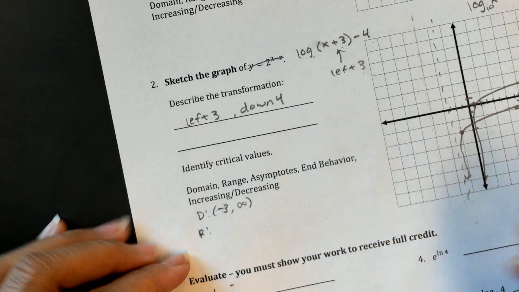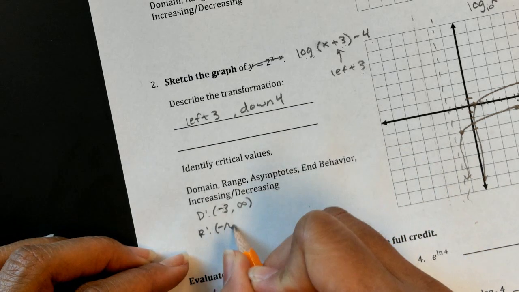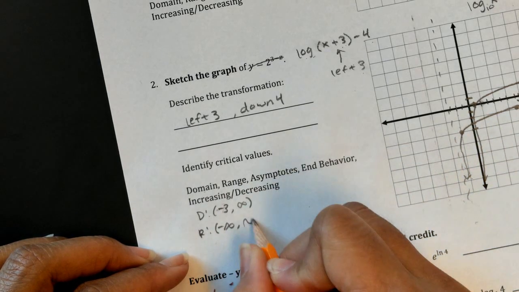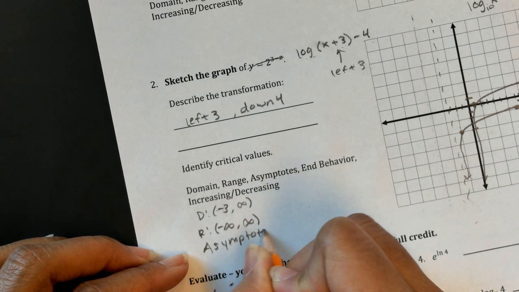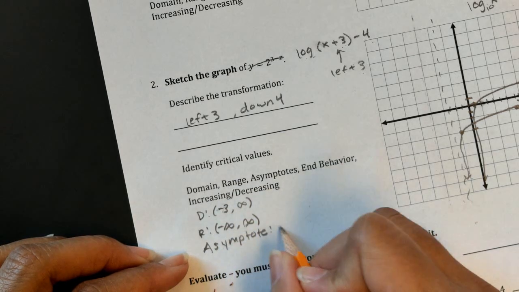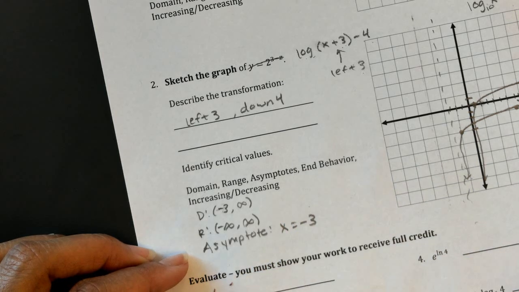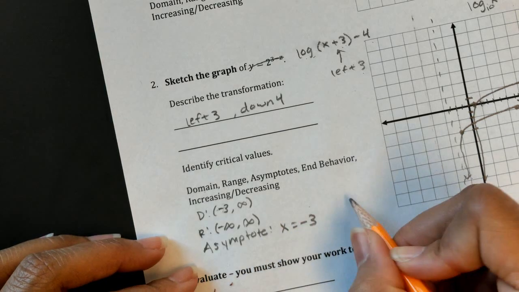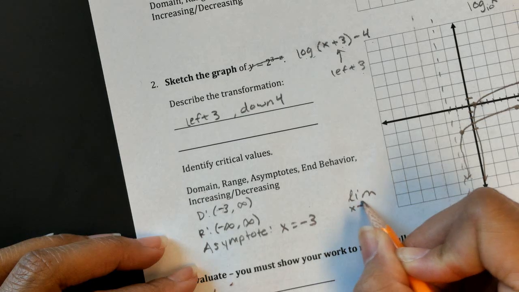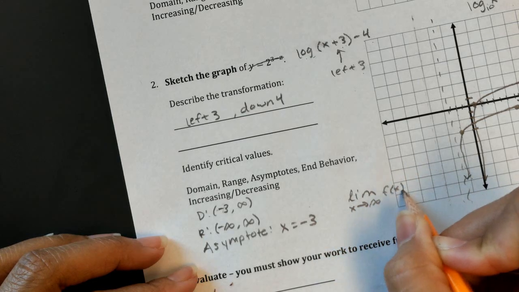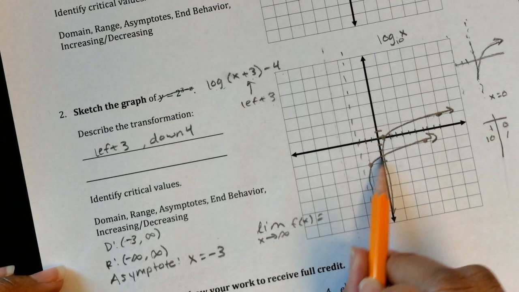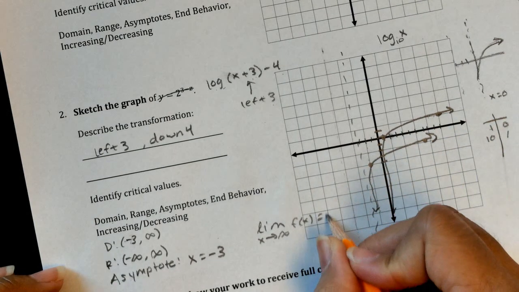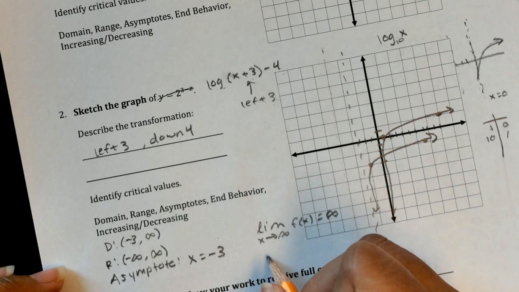Your range, the very bottom, is at negative infinity, and then it goes up to infinity. Your asymptote is scooted over to the left by 3, so it's at x equals -3. Your end behavior, as your x values increase to the right, your graph is going up to infinity.